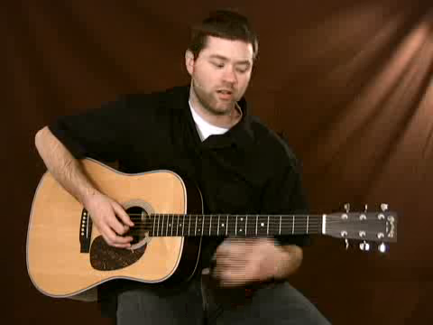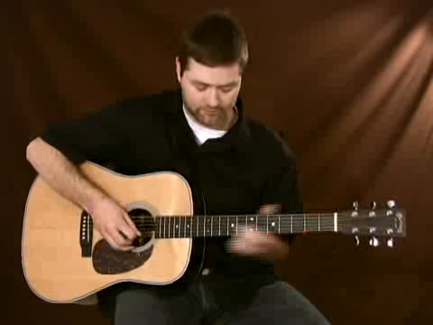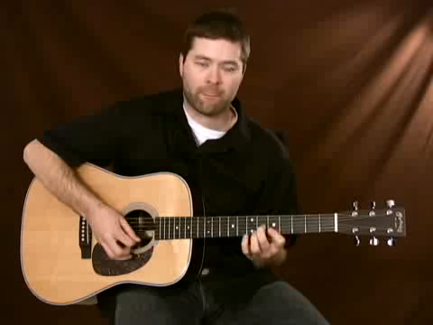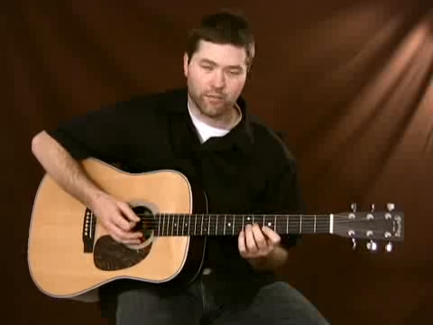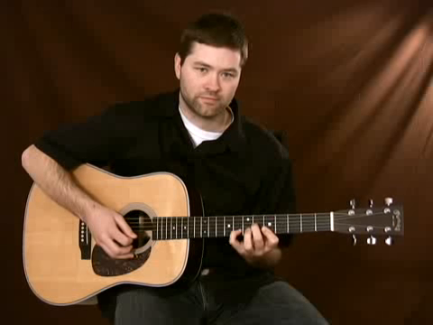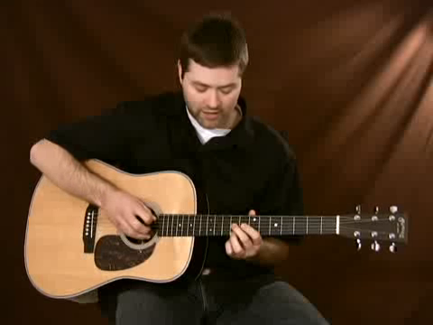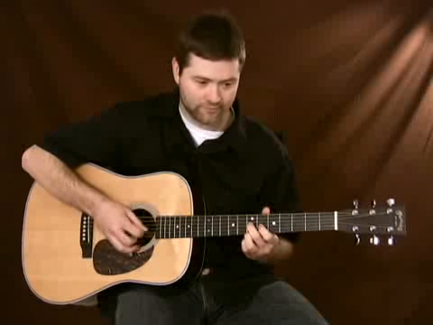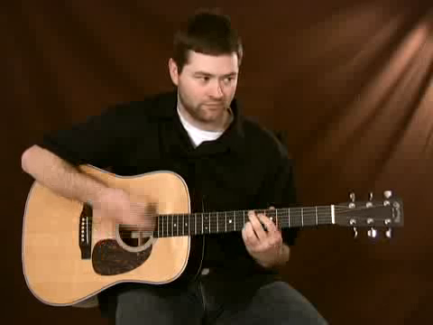Then you have this turnaround, which is just a simple turnaround, all based on the A dominant 7th chord. You actually end on the A7. If you want to turn around and go back to the beginning of the piece, you could end on an E9, and then go back to the beginning.